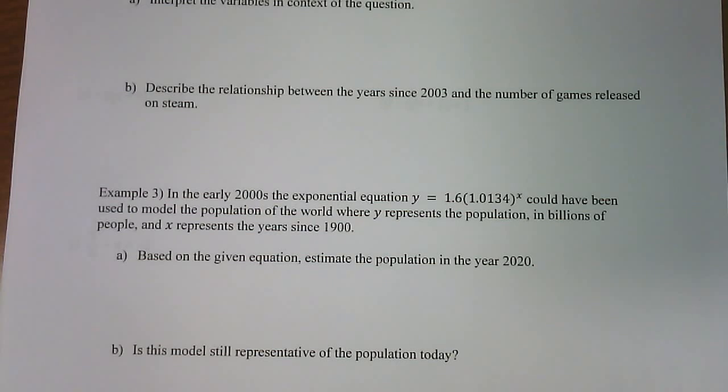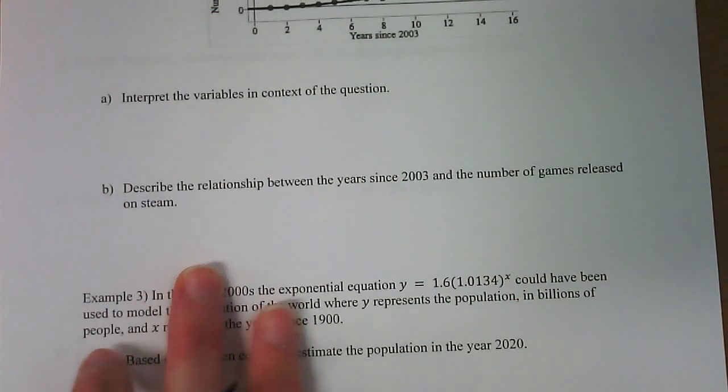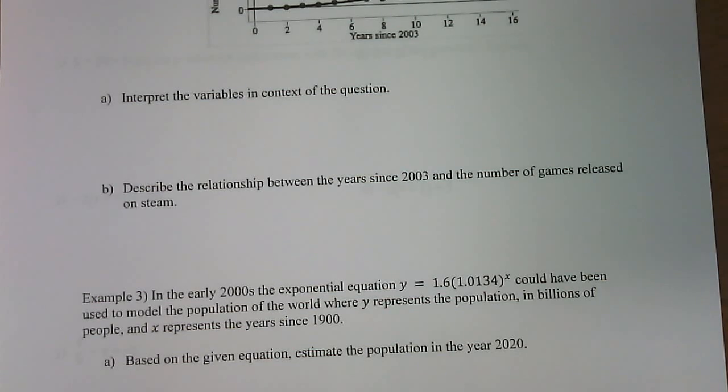Okay, number 2, it says the scatter plot we have shown here represents the games released on Steam since 2003. Interpret the variables in the context of the question.